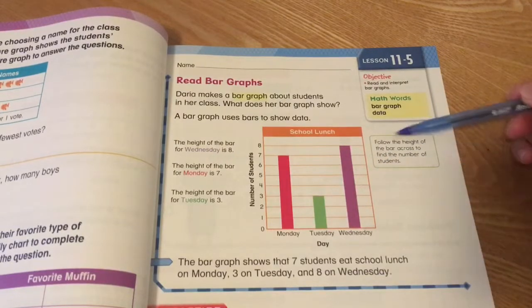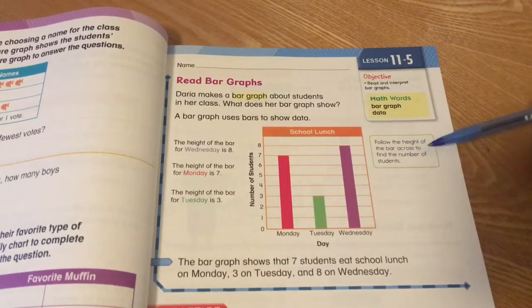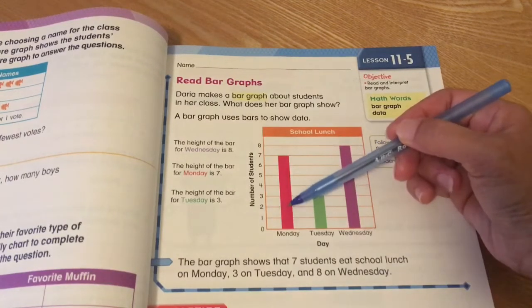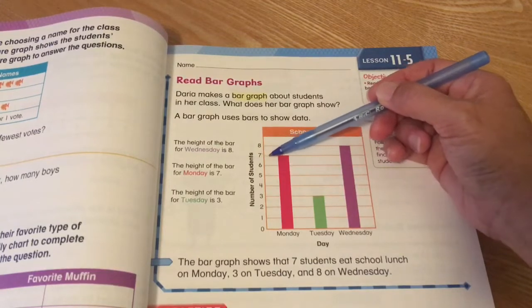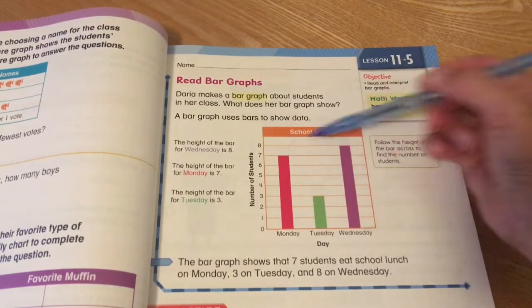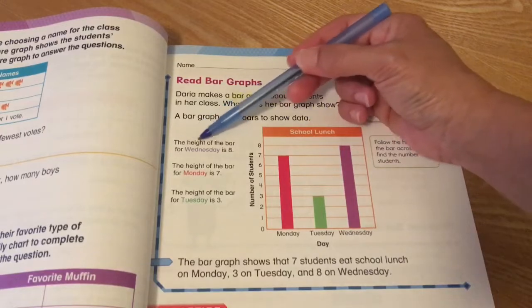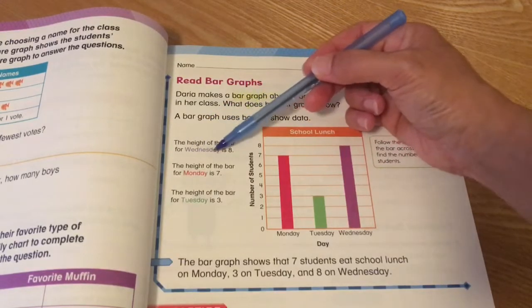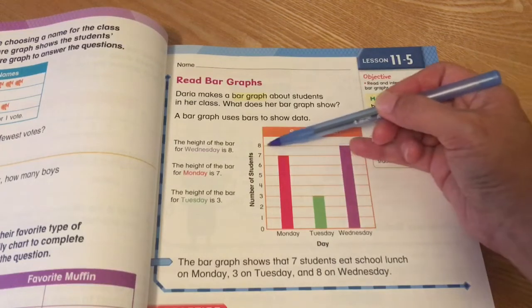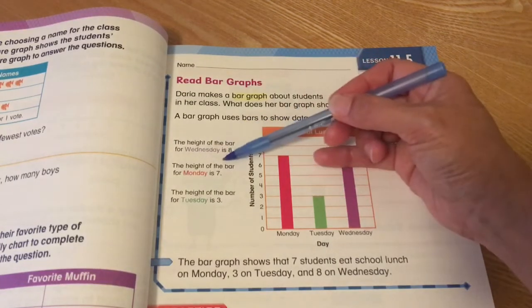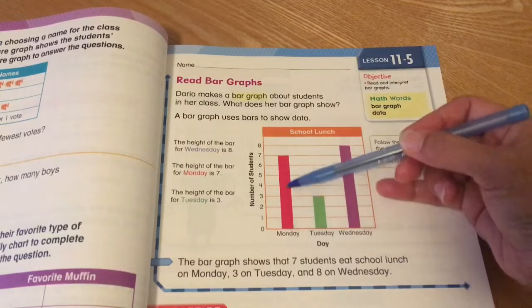This green box says, follow the height of the bar across to find the number of students. So we look at the bar and we look over and we can see the number that matches where it stops. The height of the bar for Wednesday is 8. So here's Wednesday and it stops at 8. The height of the bar for Monday is 7.